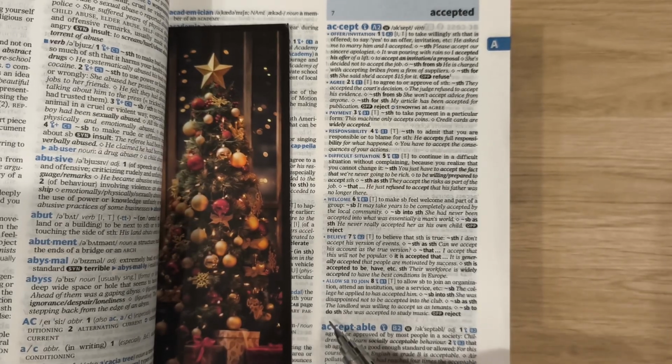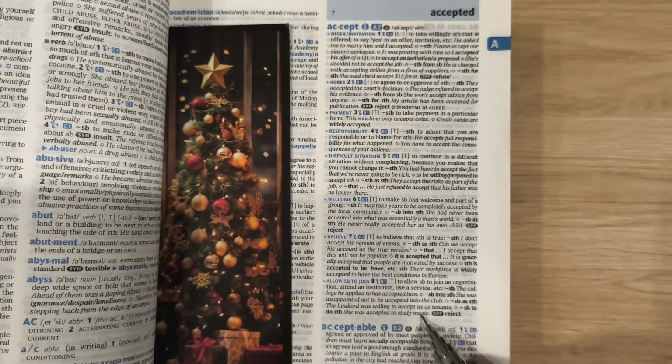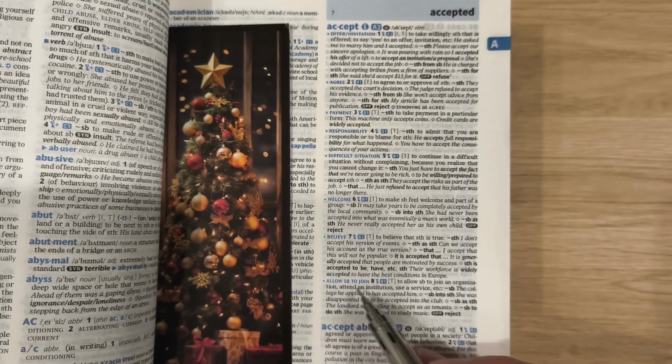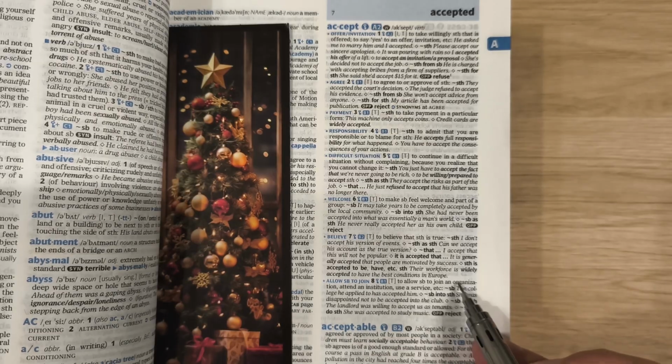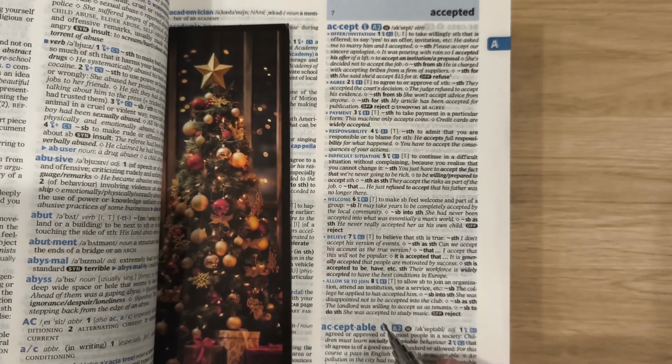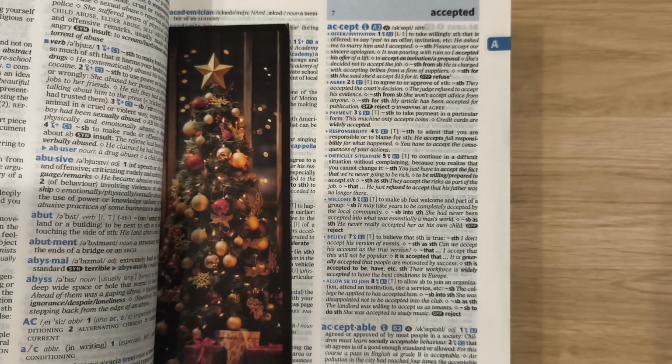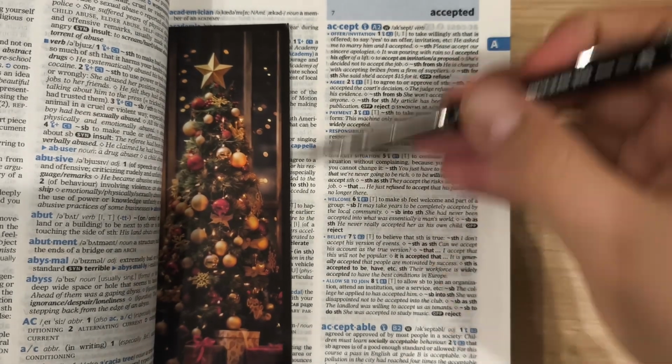Accept somebody to do something. She was accepted to study music, to do something, to study music. She was allowed to join this school or institution or organization and use the services of the teachers. The opposite would be she was rejected to study. All right, so this is how we work with the dictionary.